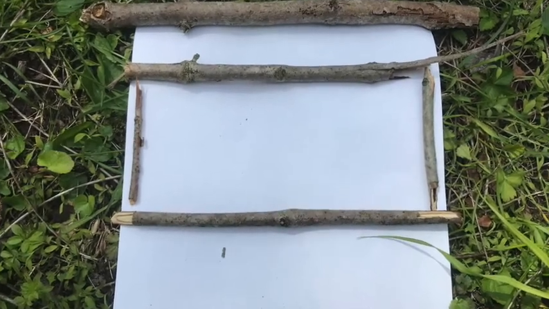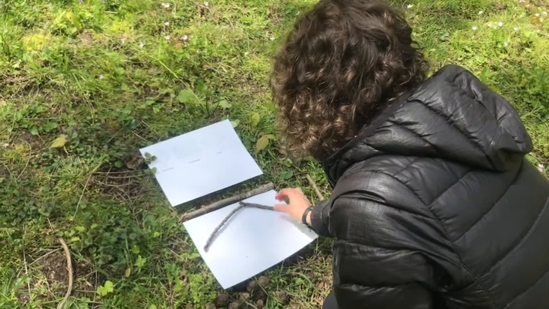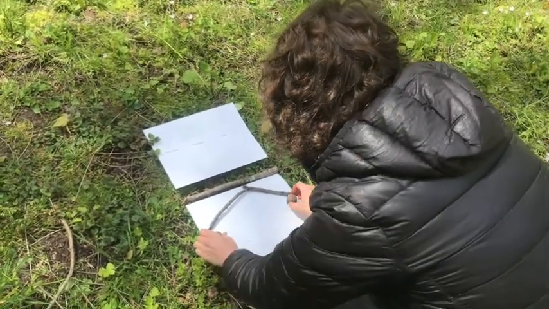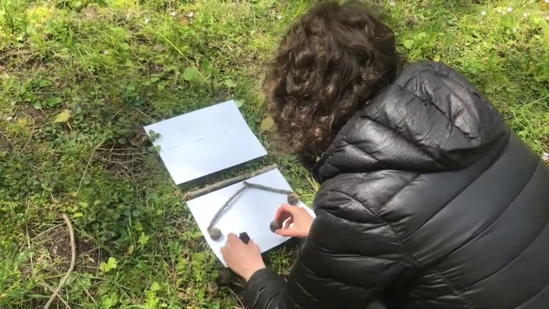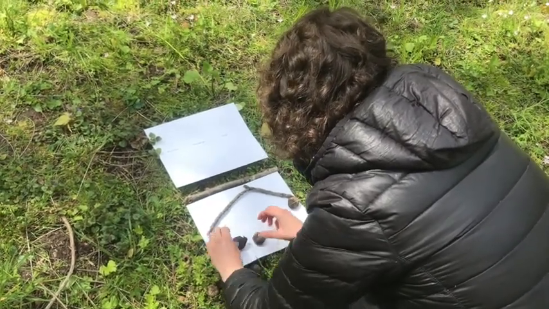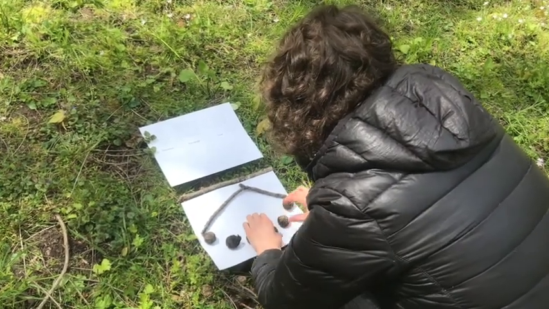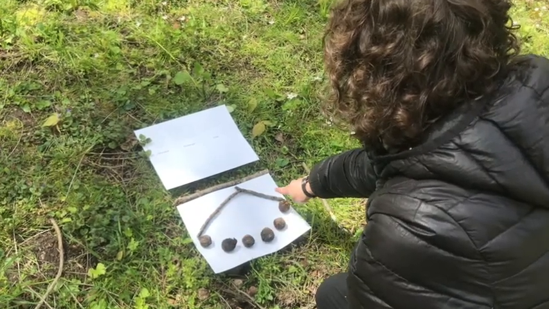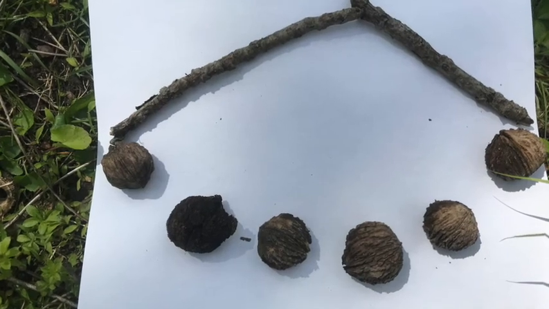Then I made an oval. I started off with a curved stick, and then I used seeds to create the rest of the curved edge of the oval. It didn't end up being a perfect oval, but I'd love to see what you guys can make with the materials that you collect outdoors.